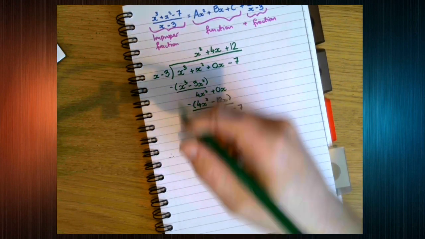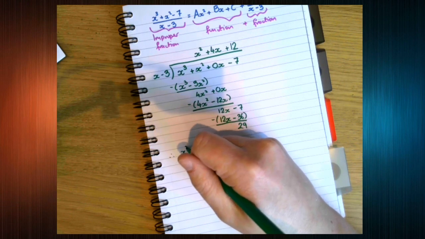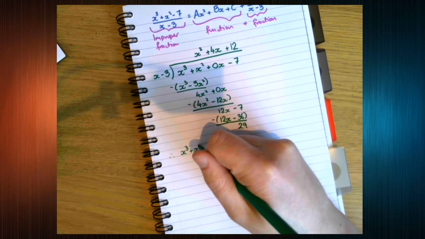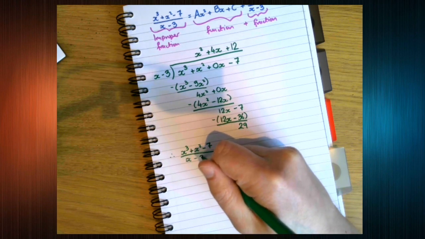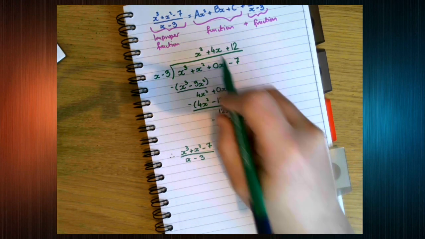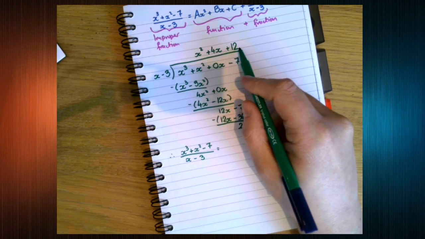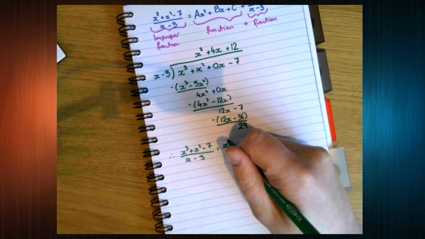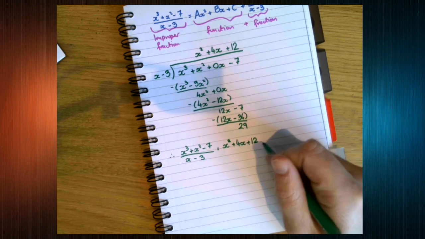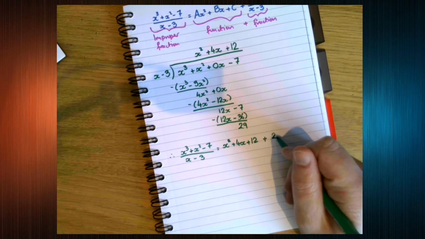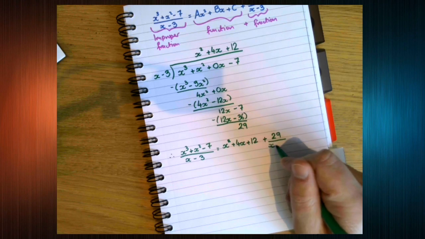Which tells us that x cubed plus x squared minus 7 over x minus 3 is equal to the function that we have, plus our remainder over the divisor.